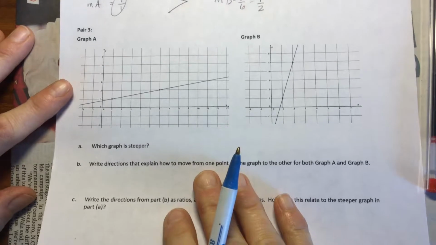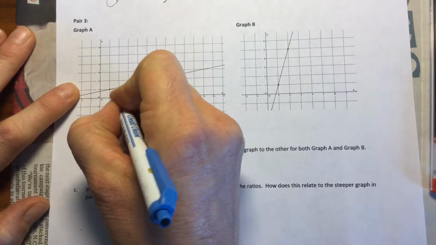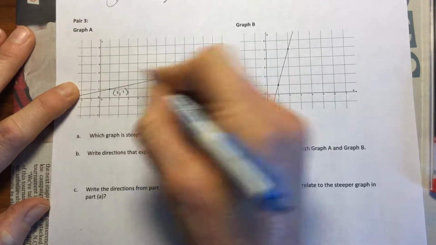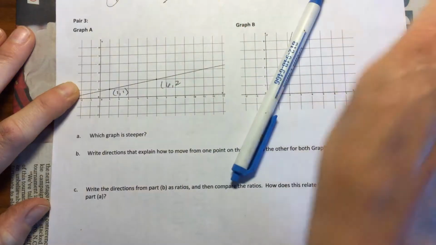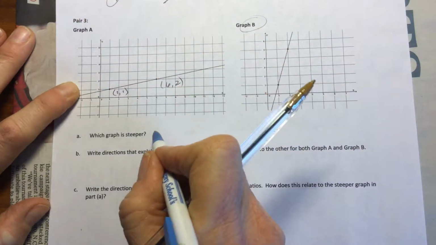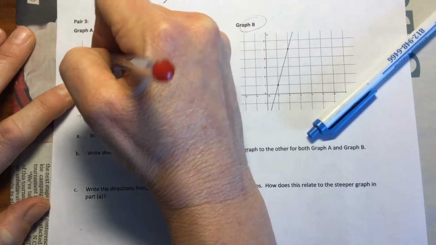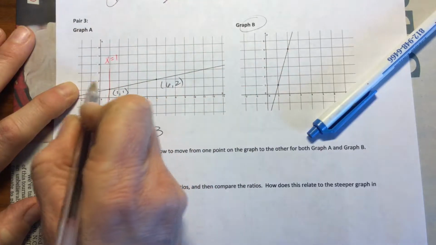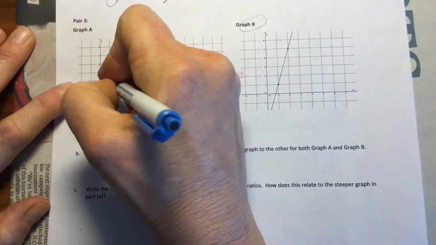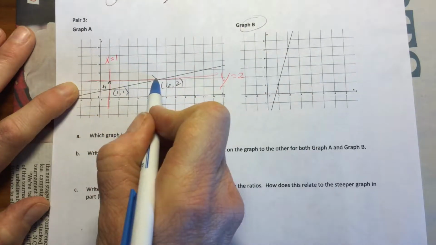All right, so now we're going to pair 3, and I'm going to look at my points again. I've got a point (1, 1), and I've got a point on the x, (6, 2). All right, so which one's steeper? Well, I'm going to say B this time, because slope dude is not going to want to go up that one. So I'm going vertical line, x is equal to 1. Horizontal line, y is equal to 2. I'm going up 1, so that's +1, and I'm going right 1, 2, 3, 4, 5.